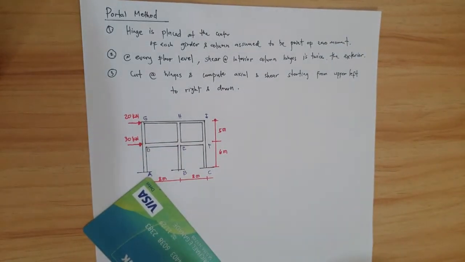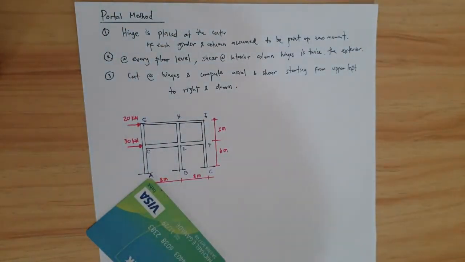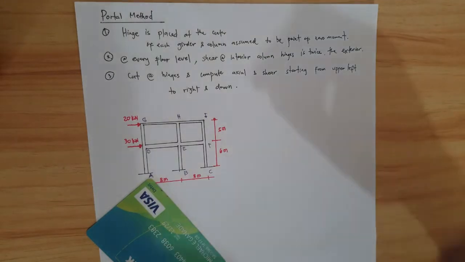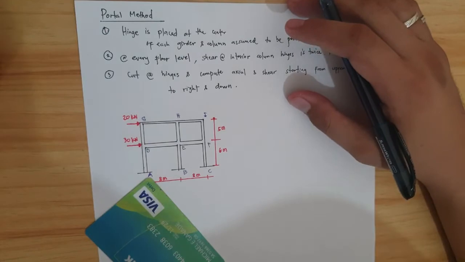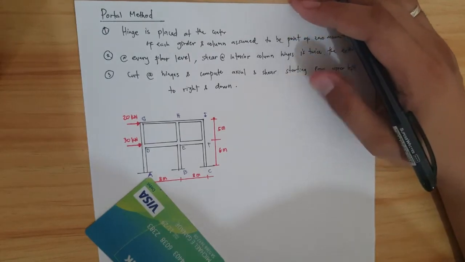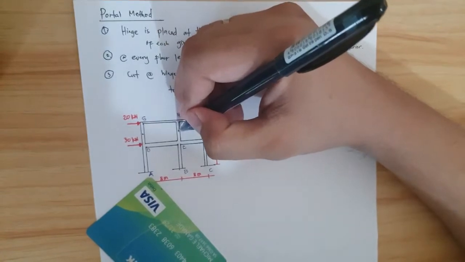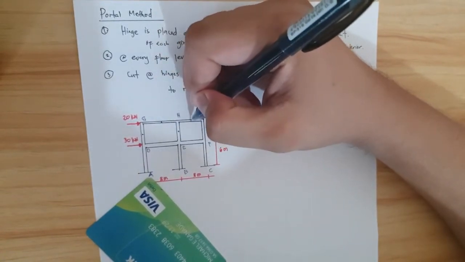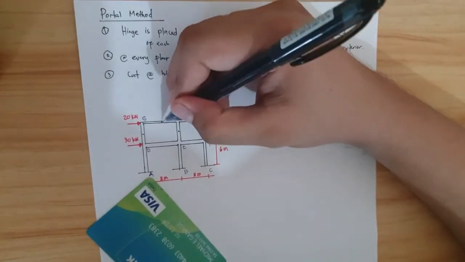Even in simple supports of beams, a hinge has zero moment. It has horizontal and vertical reactions, but no moment. So it is assumed that the centers of the columns and beams are internal hinges.